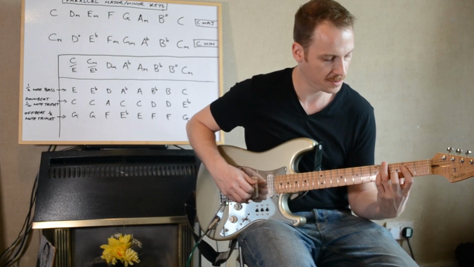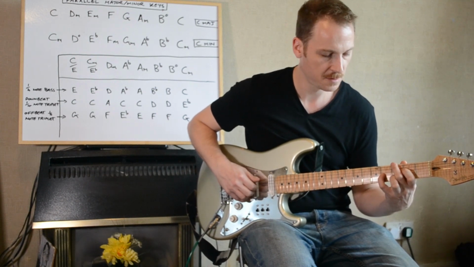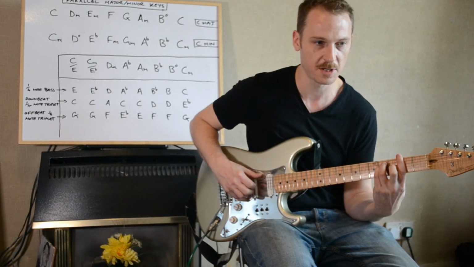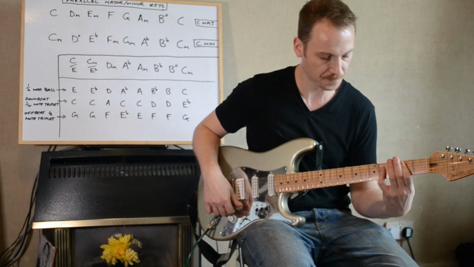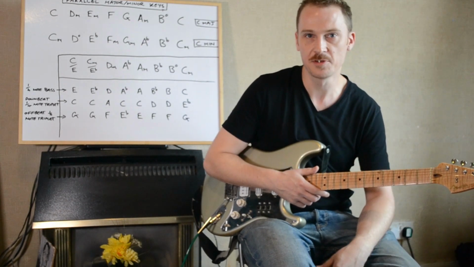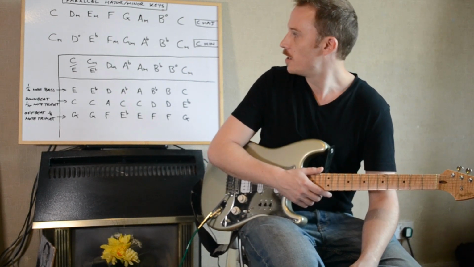There's the change. And this is how we get back, pivot chord, back to the major. So that's typically how parallel major and minor is used. It's a borrowed chords thing mostly.